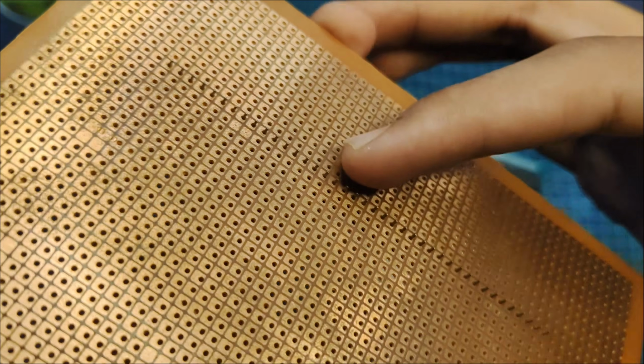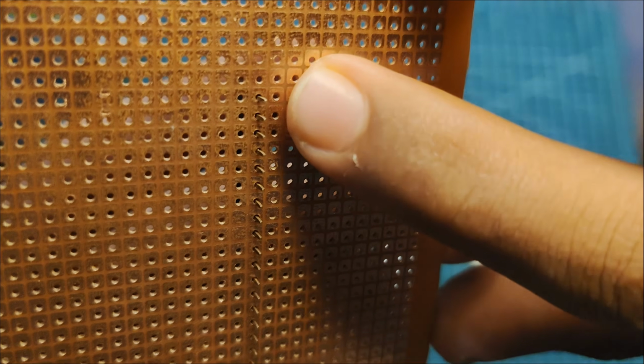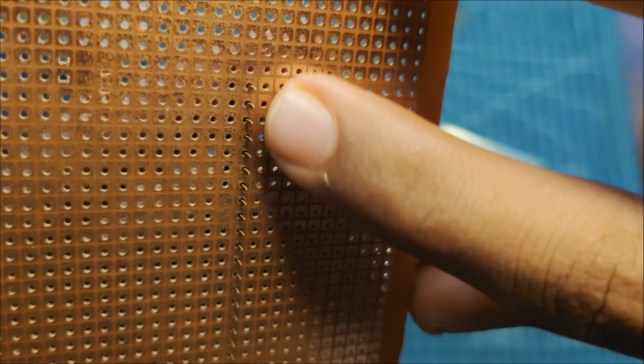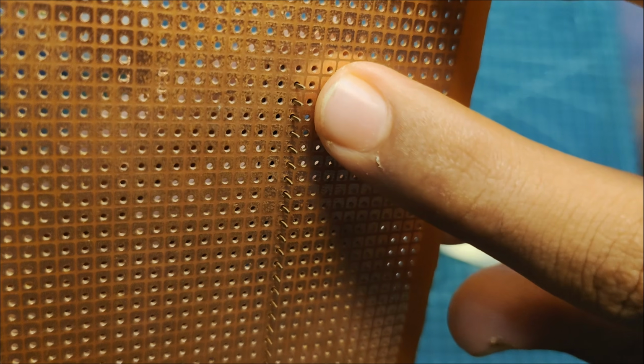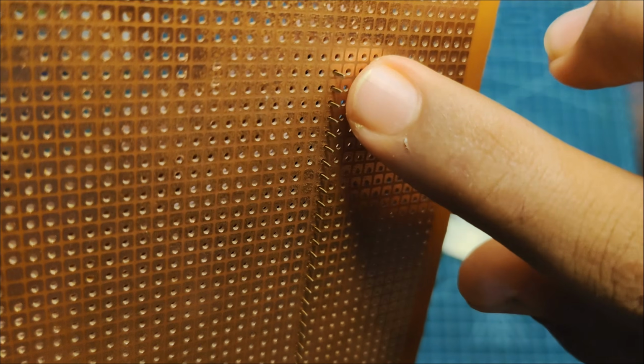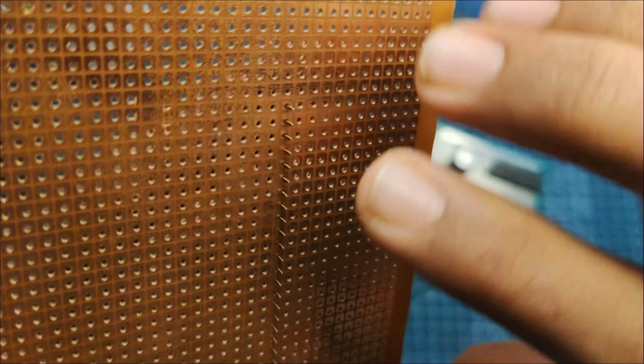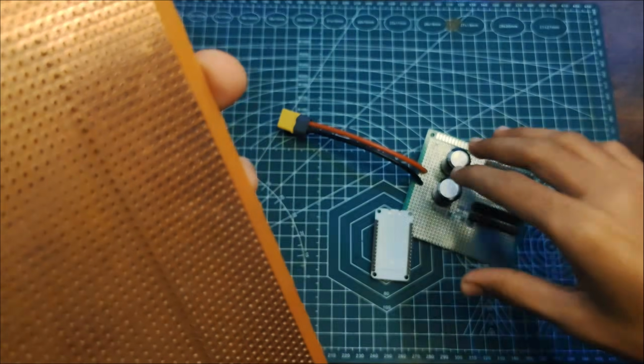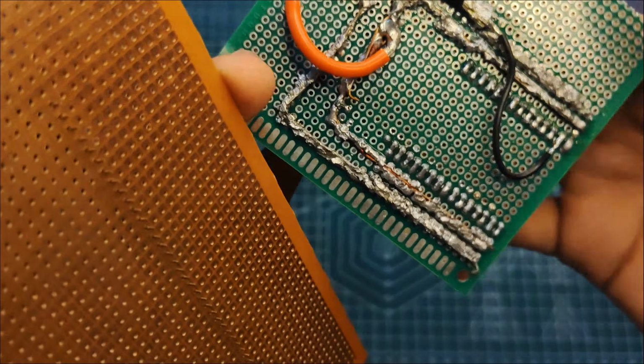So just solder all of these and try not to connect two of these points, because this will make a short circuit between two of these points. So always try to insulate them. Be very careful when you are doing soldering in this kind of thing, because it may happen you accidentally short circuit multiple points here.